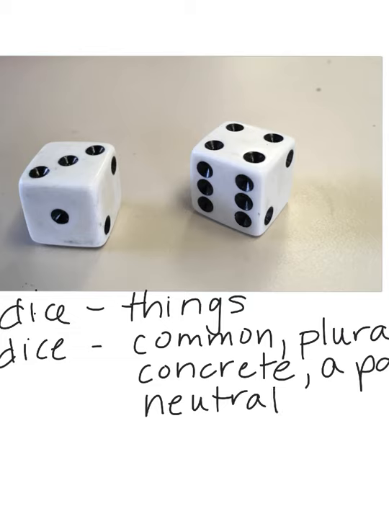So it's a thing. They are common. They are plural because there's two. They're concrete because they have physical existence. There's a collective, meaning there's a pair of dice. And whenever you use a collective noun, you're always going to use the collective name first, and then you use the preposition of: a pair of dice, a herd of cows, a flock of sheep. And no gender, they are neutral.